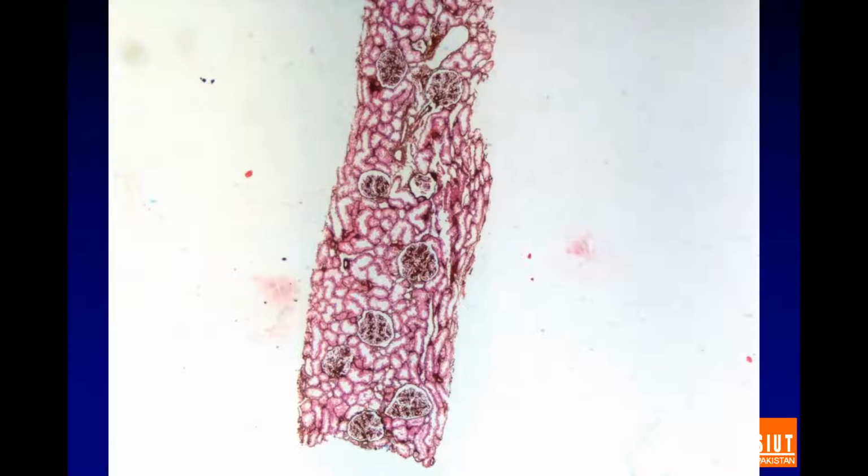The Bowman's spaces are patent, the capillary lumina are patent. There's not much increased cellularity in the glomeruli, and the parenchyma is very well preserved. There's no interstitial inflammation. The tubules are back to back. So there's no active inflammation, at least in this part of the cortex. Next, please.